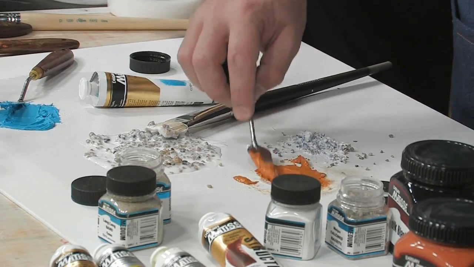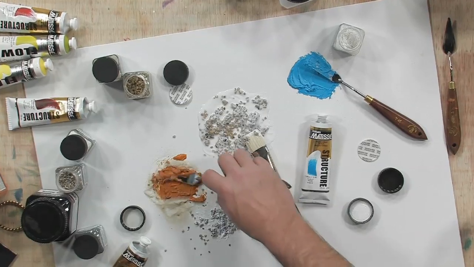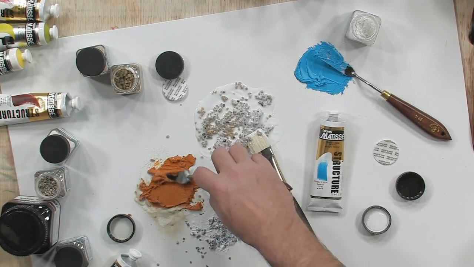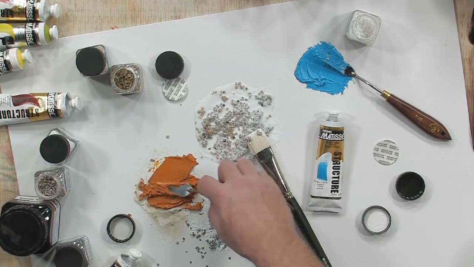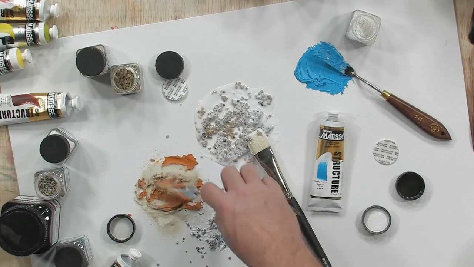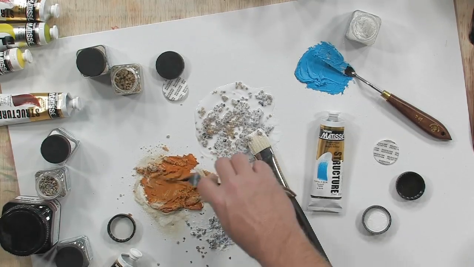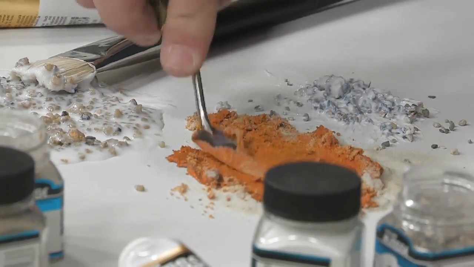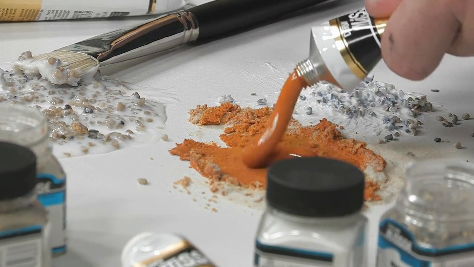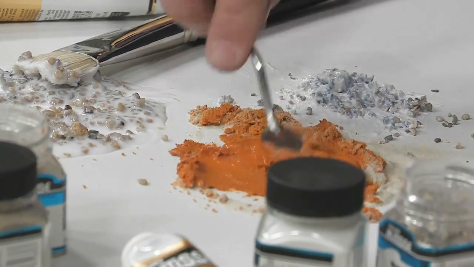If you get too much of the medium in, the paint goes really, really dry, and that's probably still okay. But when you get to a point where it just goes completely dry, and I'll try and get to that point and show you where the paint's really not holding together like that, then you know that you've added too much of the medium and you need to add some paint back in, or the whole thing's just not going to hold together. So we'll do that.